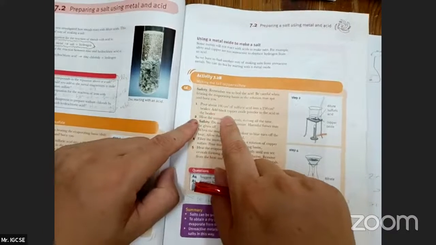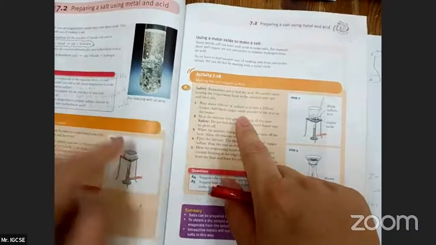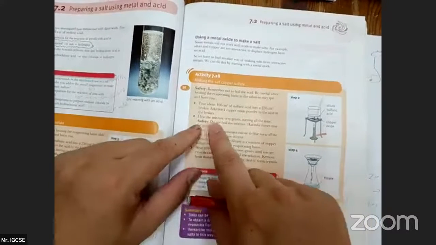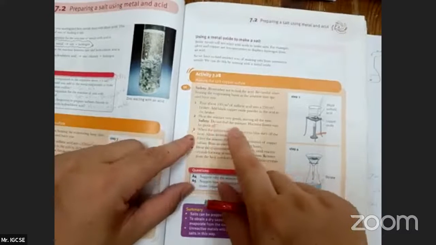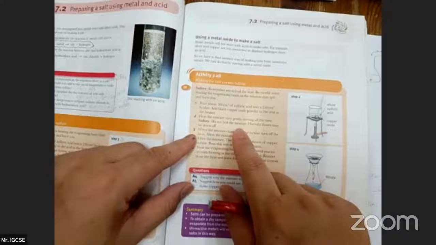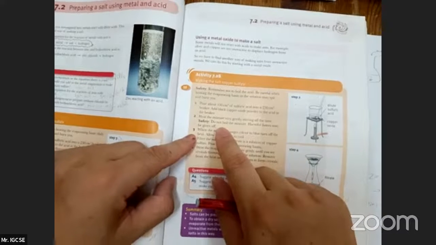So add the black copper oxide powder. Yeah, can you see the reaction is the same? Then heat the mixture gently, stir all the time. Do not boil the mixture. Don't boil, just heat slowly, okay.